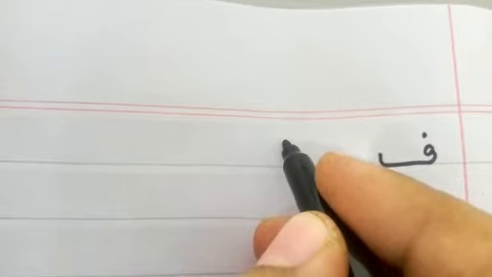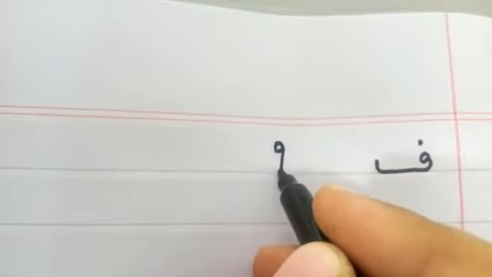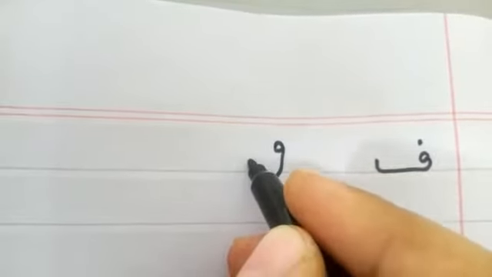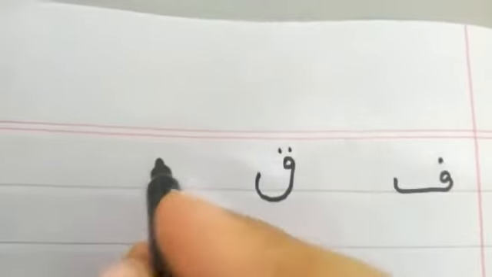Now we will write kaf. Same way. Kaf. We will make a circle and we will go down below the line. Stop. Kaf has two dots on it.